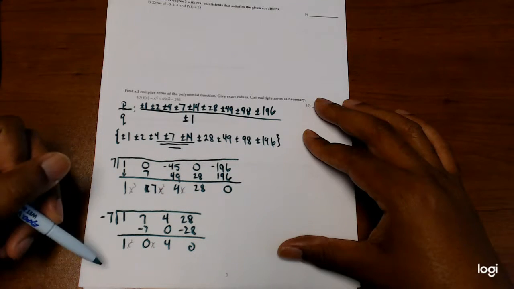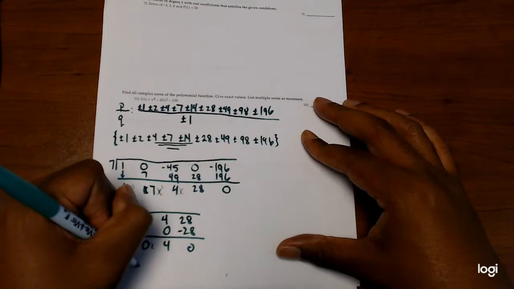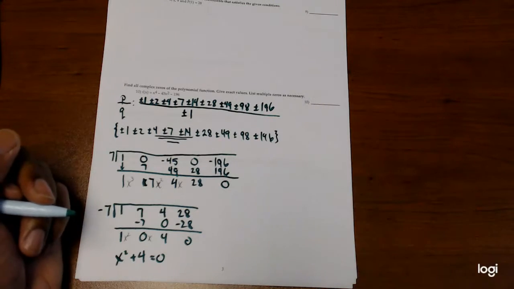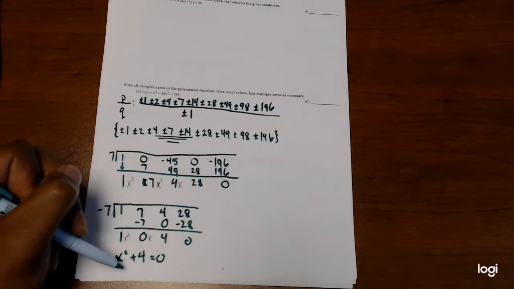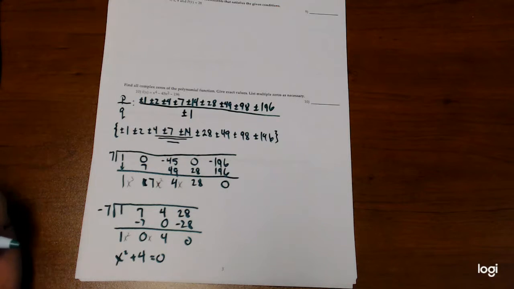Since it's a quadratic, I want to set this equal to 0 to find my remaining two zeros. Now there are multiple ways to solve this equation. The easiest way actually will be to subtract 4 from both sides and take the square root of both sides. And if you do that, you end up with plus or minus 2i.